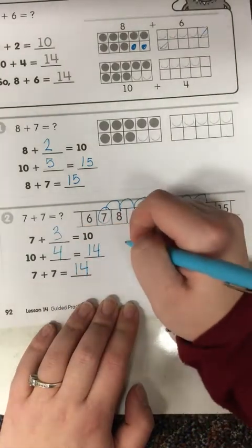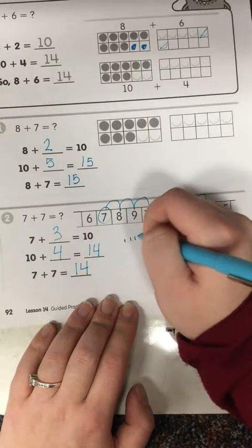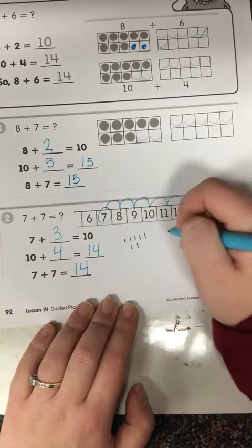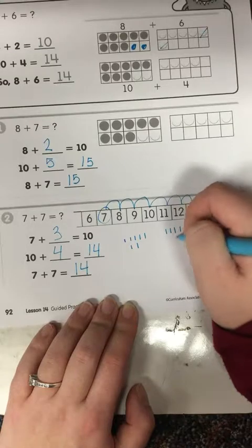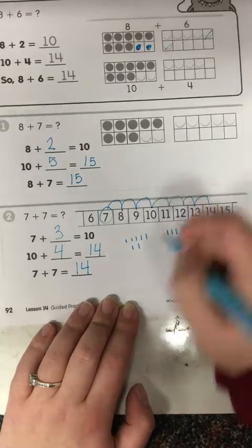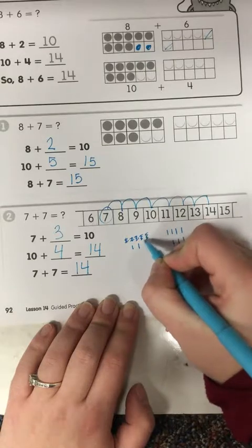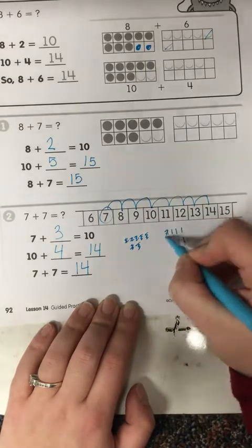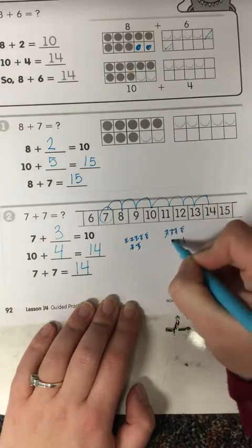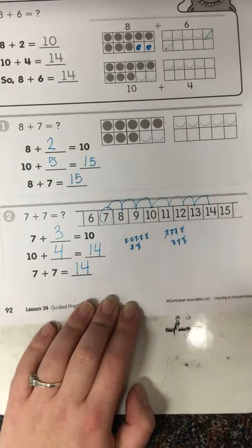And you can also check by drawing a picture. 1, 2, 3, 4, 5, 6, 7. 1, 2, 3, 4, 5, 6, 7. And then count your lines. 1, 2, 3, 4, 5, 6, 7, 8, 9, 10, 11, 12, 13, and 14.